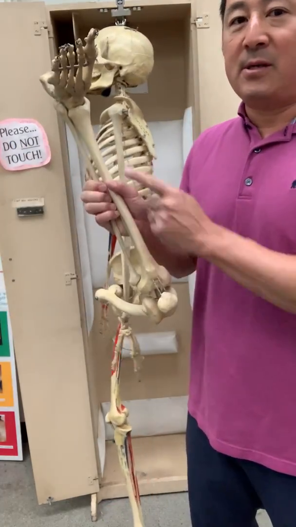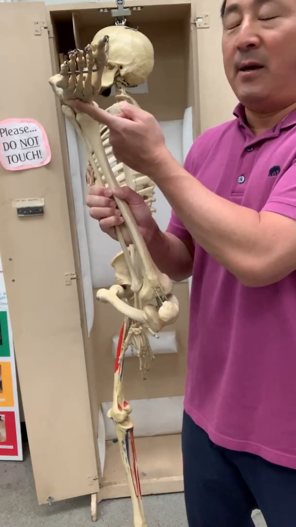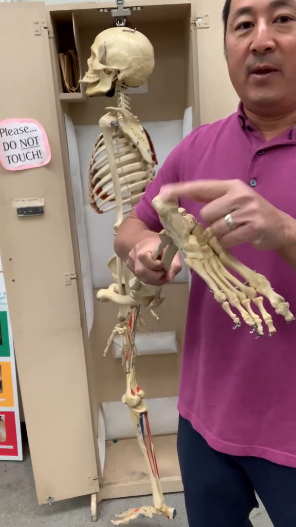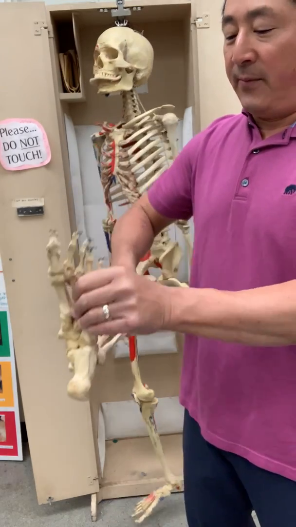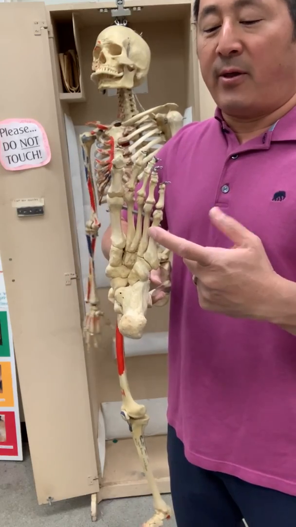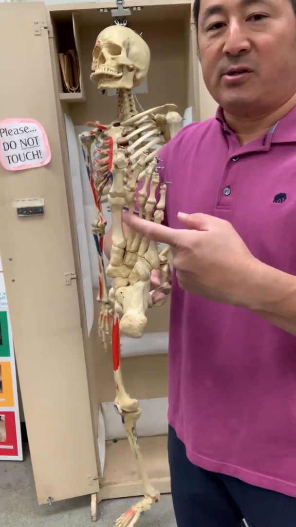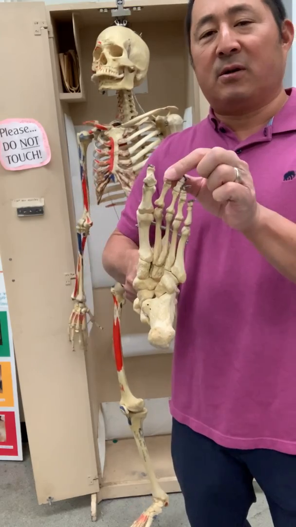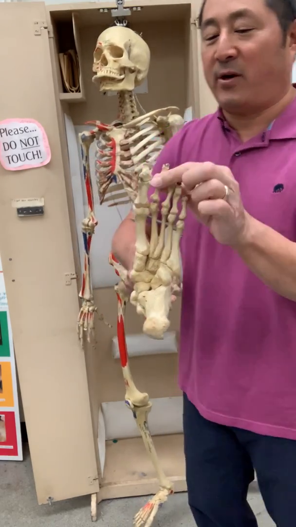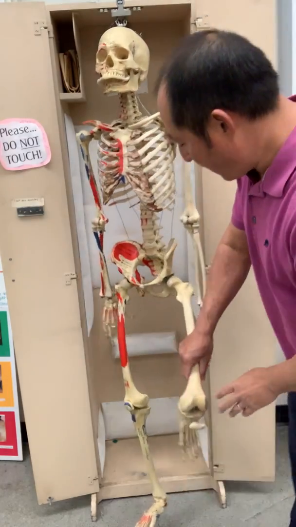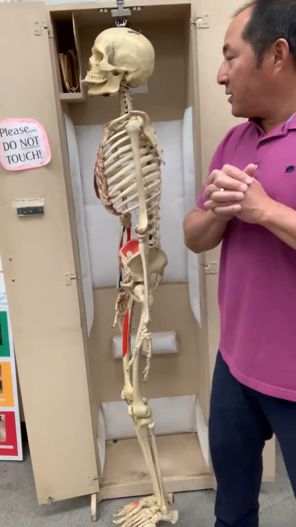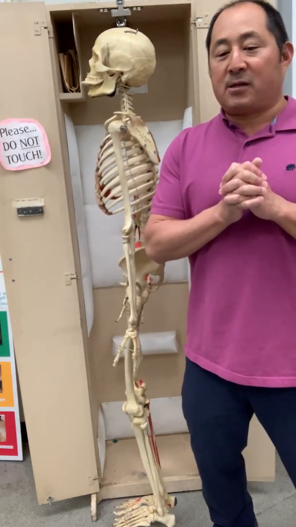And then we've got more ankle-type bones right here. Rock-like bones. These are called the tarsals. And your big heel bone is called the calcaneus. And more foot bones, called the metatarsals. And then what were these toe bones called again? Yes, phalanges. Very good.